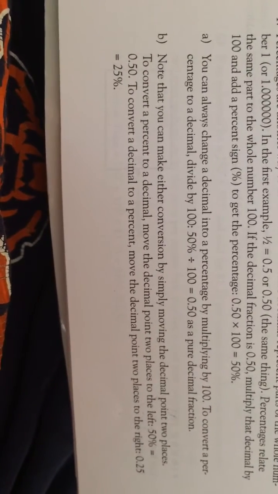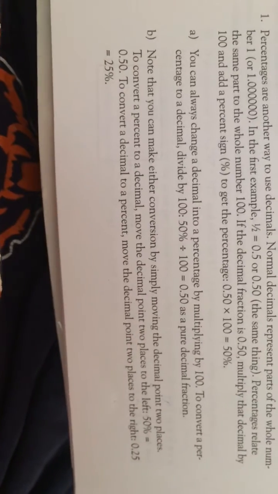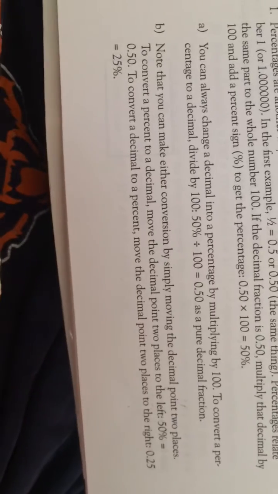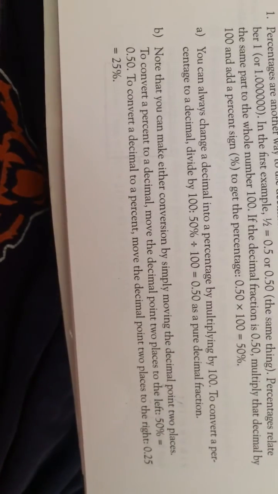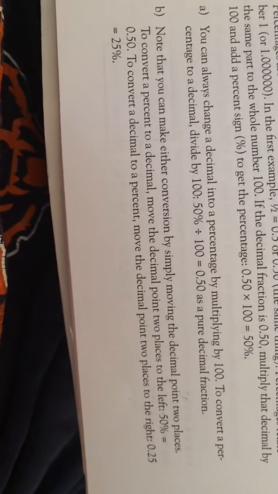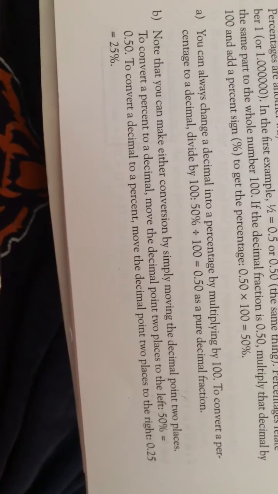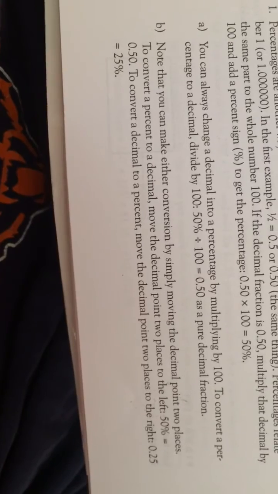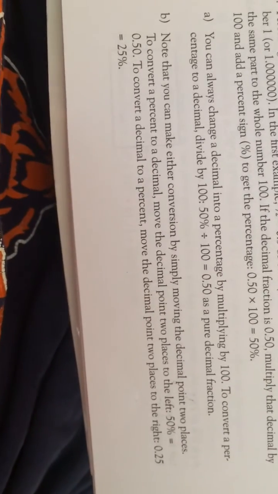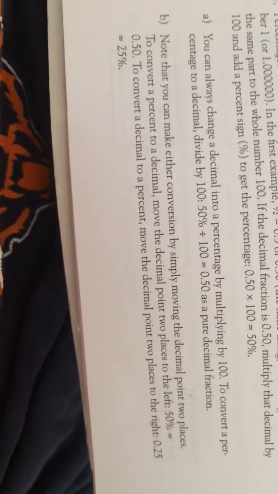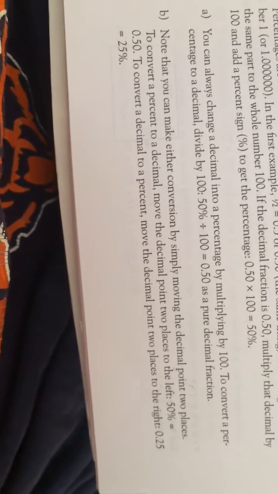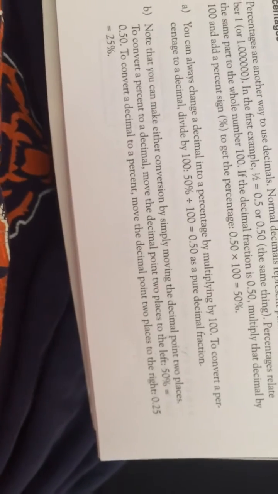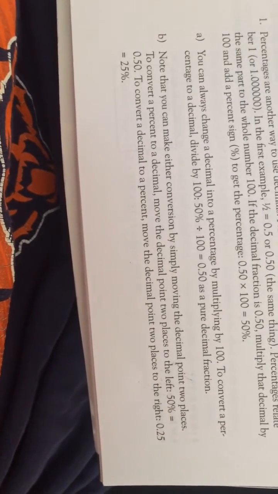Note that you can make either conversion by simply moving the decimal point 2 places. To convert a percent to a decimal, move the decimal point 2 places to the left. 50% equals 0.50. To convert a decimal to a percent, move the decimal point 2 places to the right. 0.25 equals 25%.